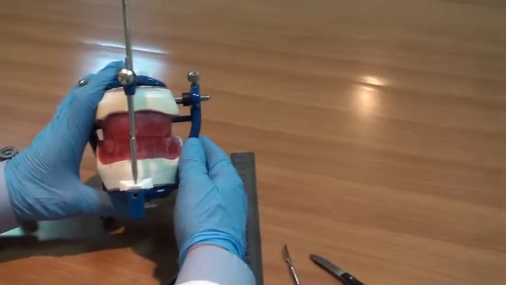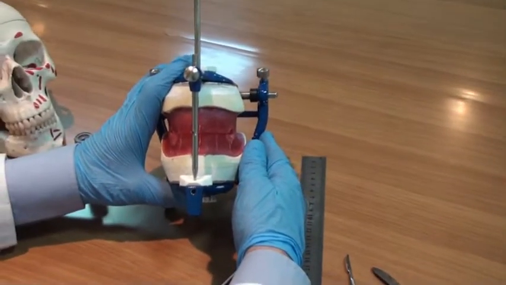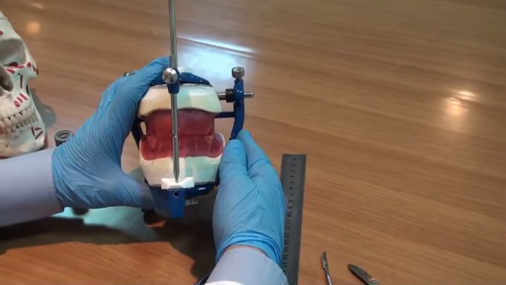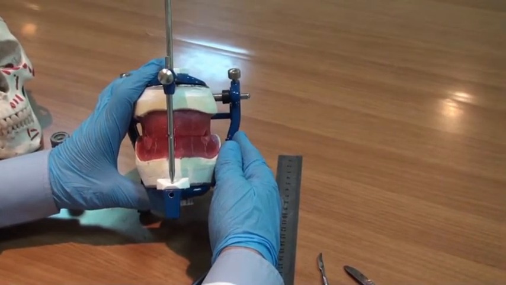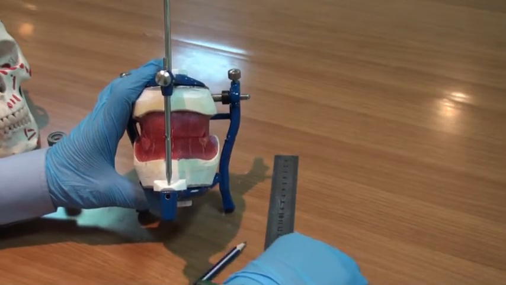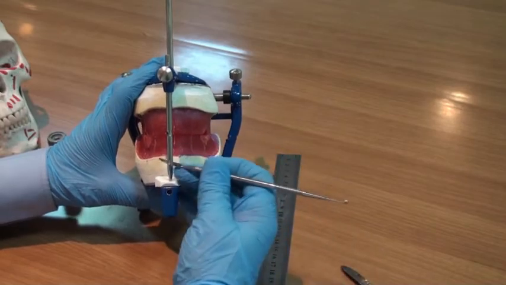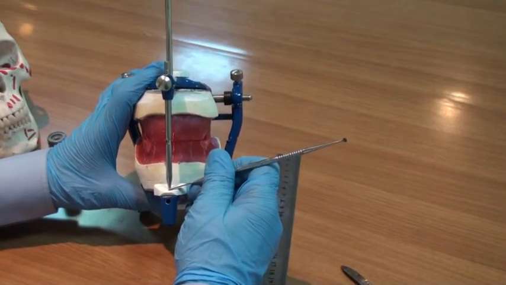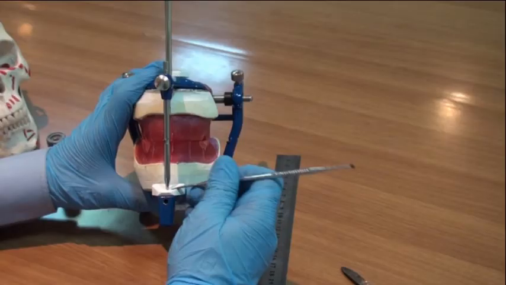Now, teeth must not alter these movement paths of the articulator, and this can be assured and observed by following the movement of the tip of the incisal pin against the incisal guidance table during setting of the teeth one by one.